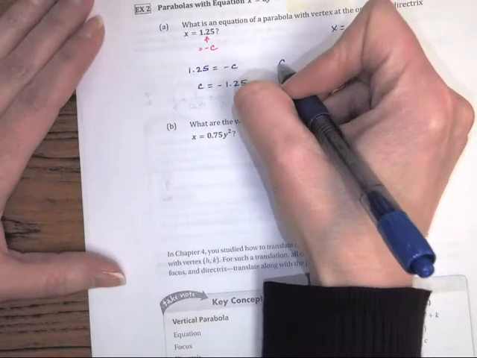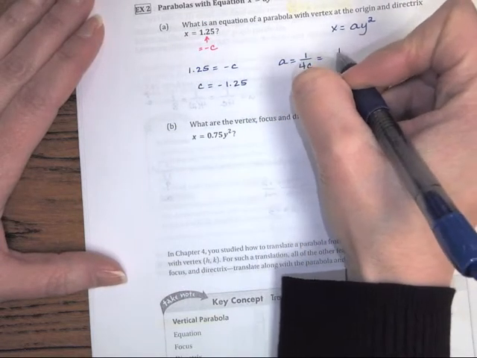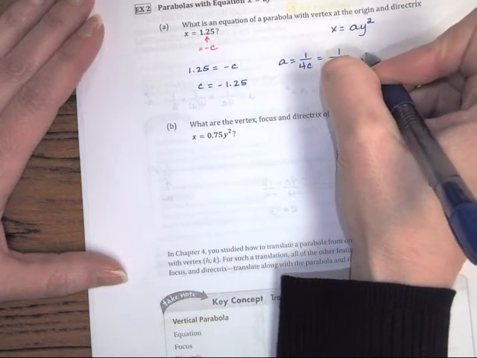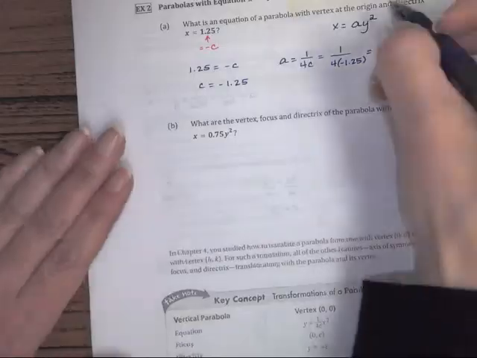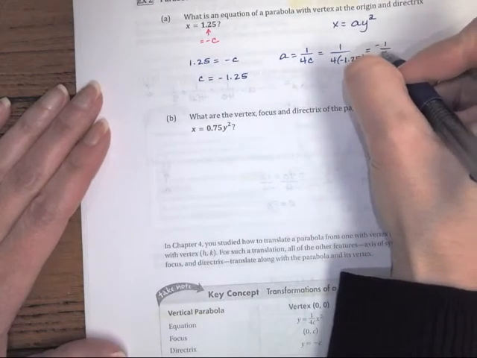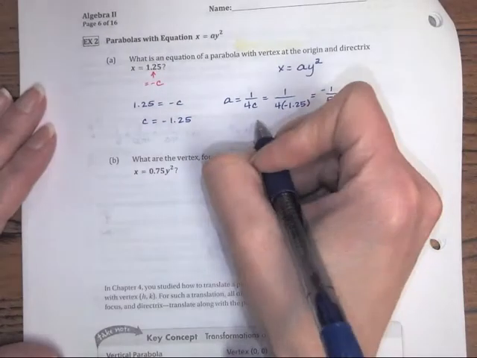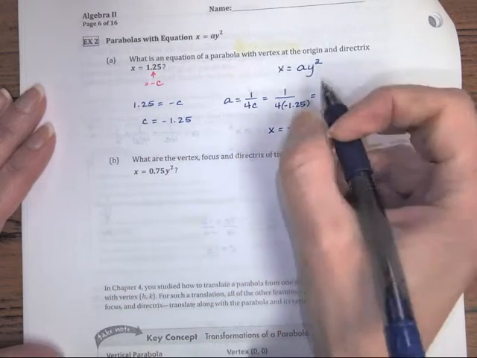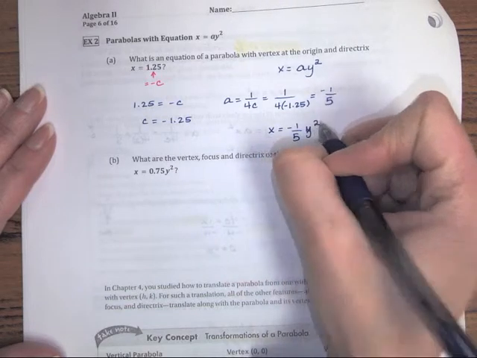Now, a equals 1 over 4c, which is 1 over 4 times -1.25, which is -1/5. Gotta love calculators. All right, so we have x equals -1/5 y squared.